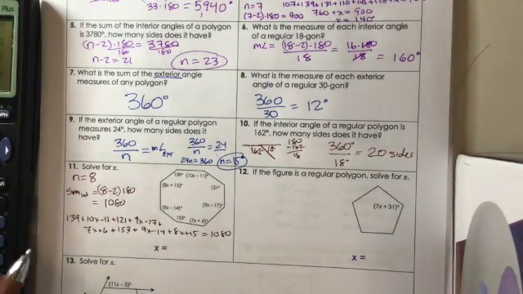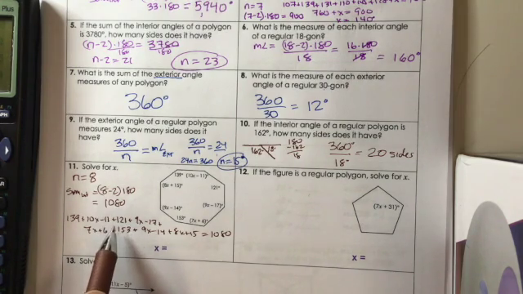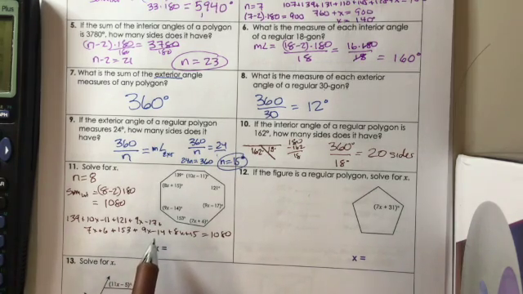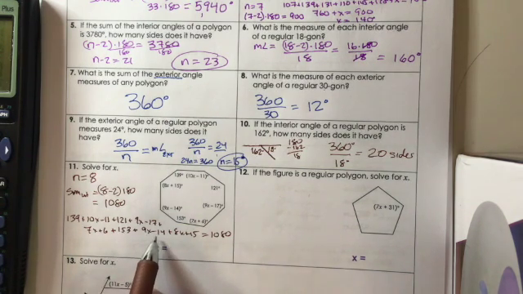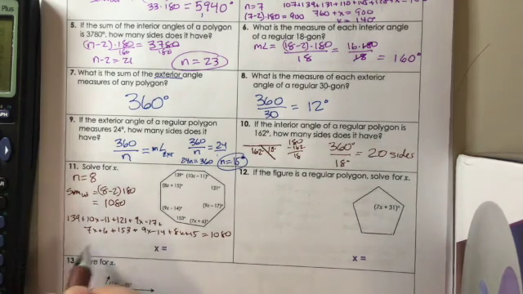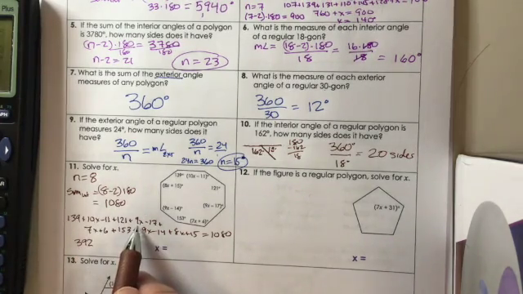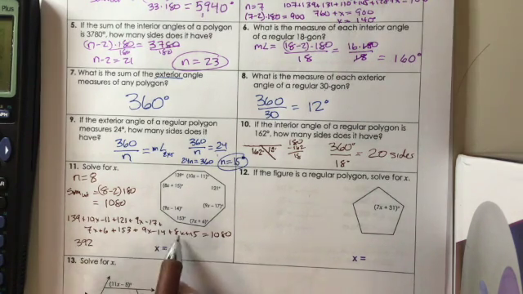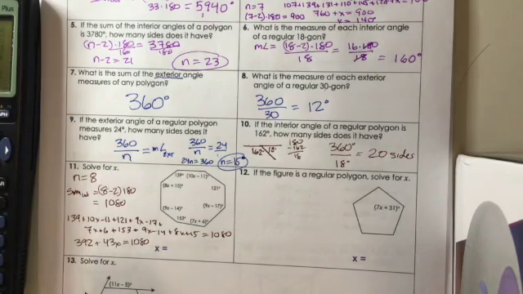I'm going to combine the constants first: 139 plus 121 minus 11 minus 17 plus 6 plus 153 minus 14 plus 15. That total is 392. And for the x terms, 10x plus 9x is 19, plus 7x is 26, plus 9x is 35, plus 8x is 43. So plus 43x equals 1080.